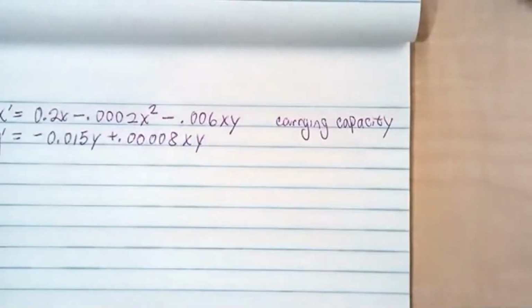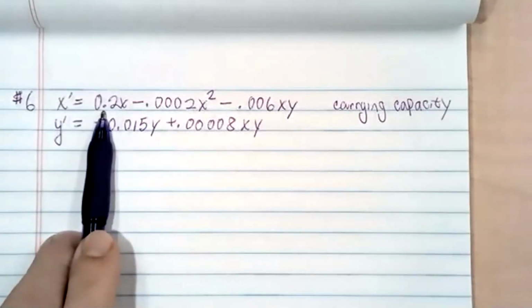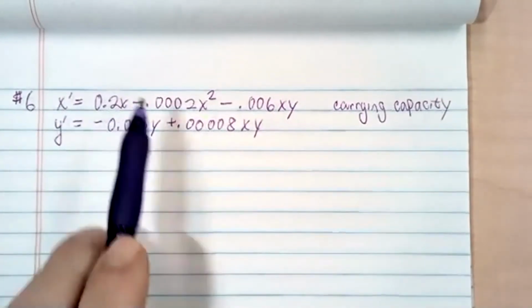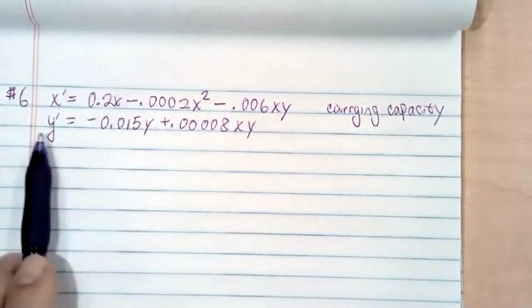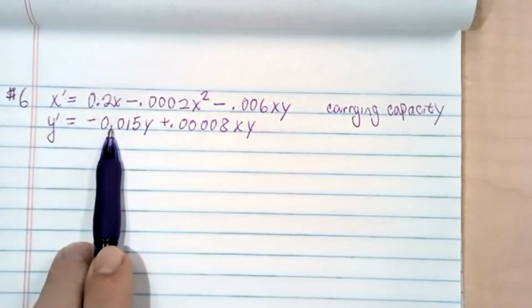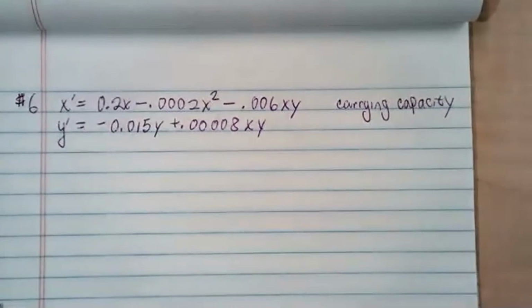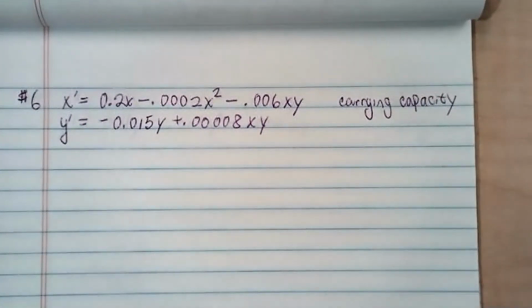Now, on the next example, things are a little bit different. For x prime, I've got a plus x, a minus x squared, and then a minus xy. Y prime, minus y, and a plus xy. Okay, now, first of all, in this case, can you see which one is the predator and which one is the prey? This is another predator-prey system. Which one grows at the expense of the other?